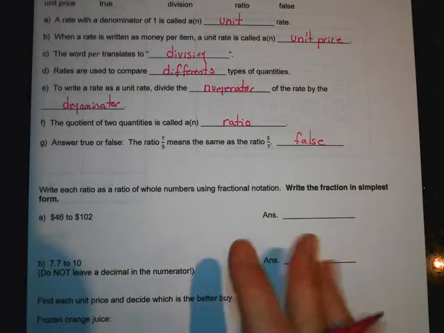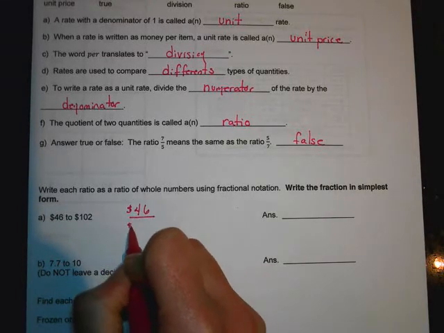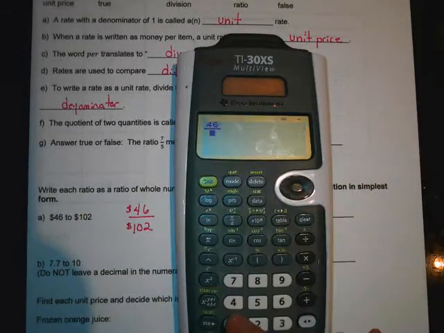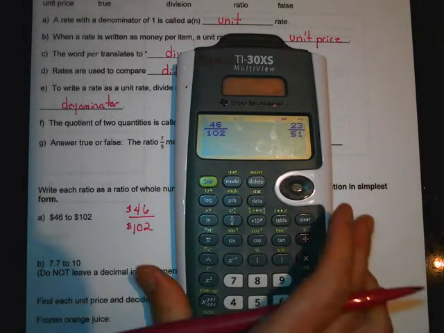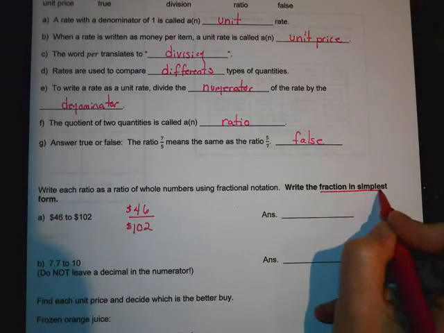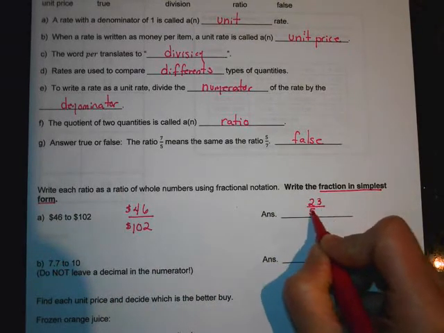All right. So let's see how you did this. So we'd have 46 over 102. The dollars cancel. So 23 over 51. They wanted a fraction in simplest form. Do you see that? So 23 over 51.